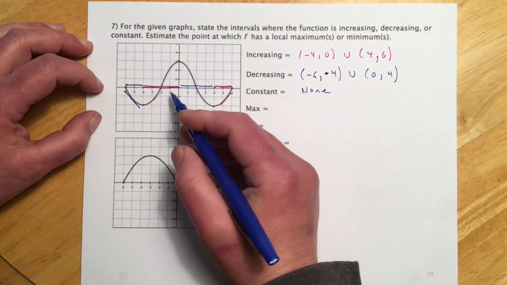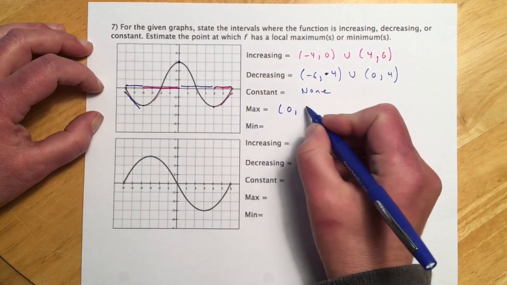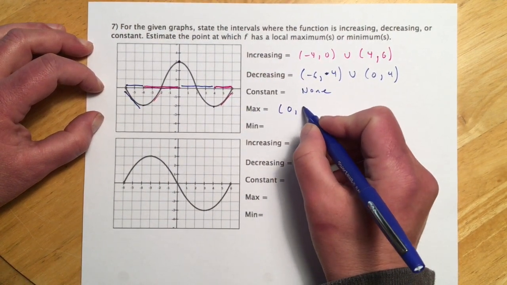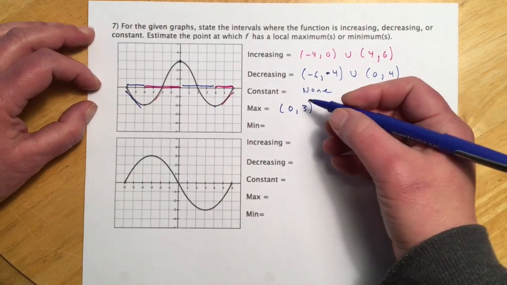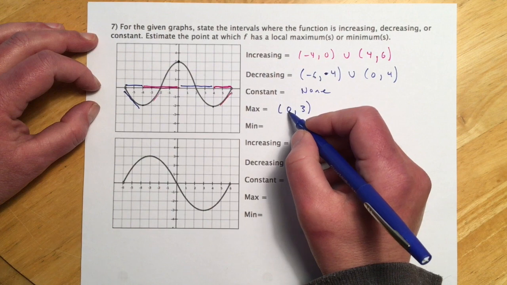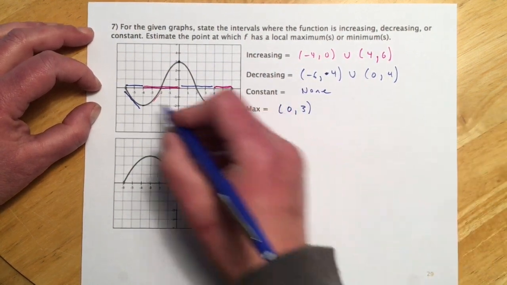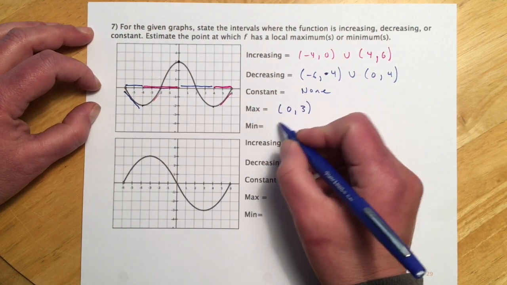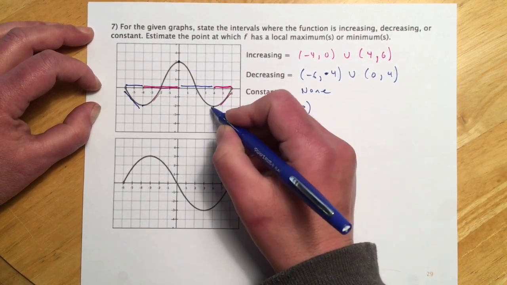And then for our max, that would appear to be right there. Just going to show it as an ordered pair, saying the maximum occurs at 0, 3. Sometimes you'll see where a book will separate it to the max occurs at 0 and the value is 3. I'm just giving it as an ordered pair. And then there are minima. So it's going to be -4, -2, and 4, -2.